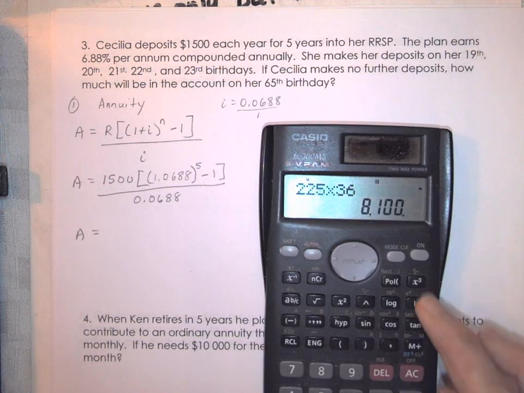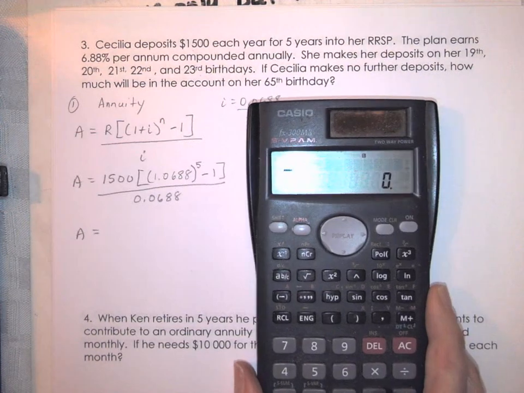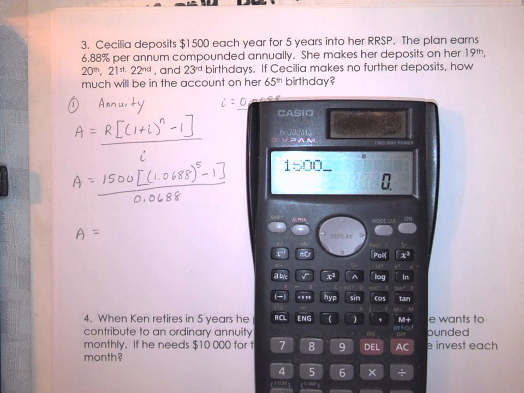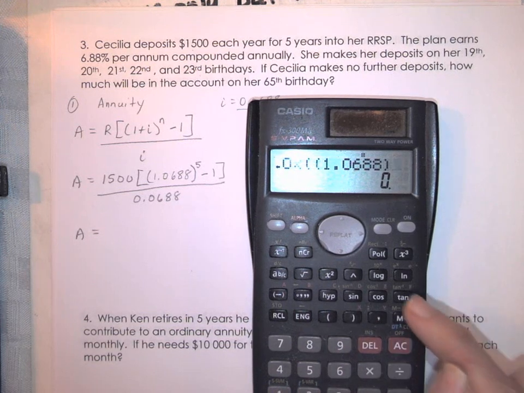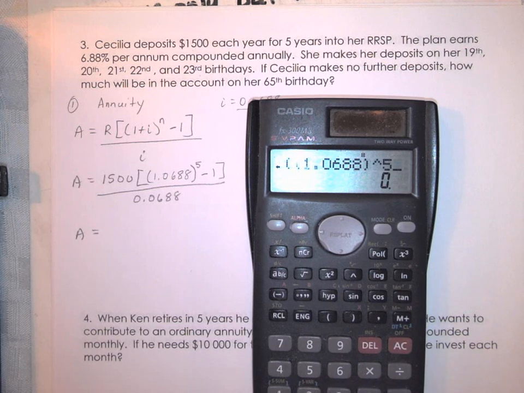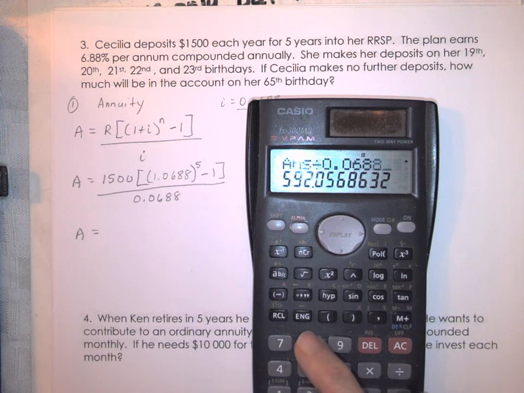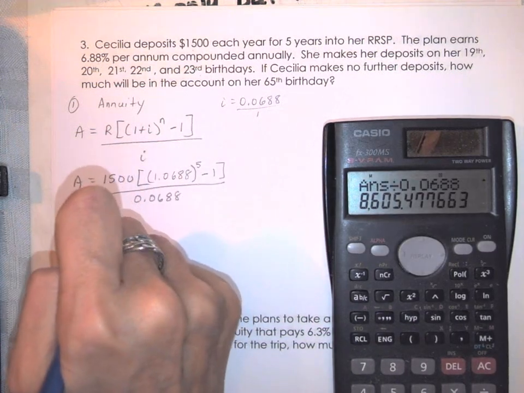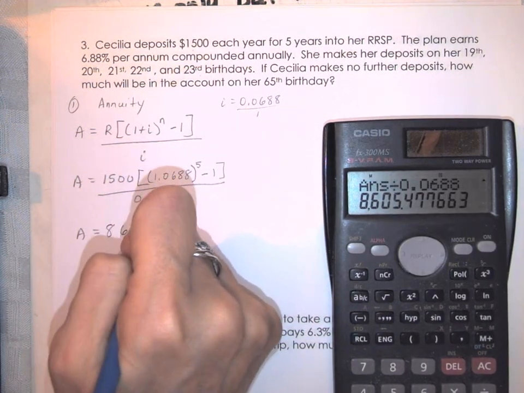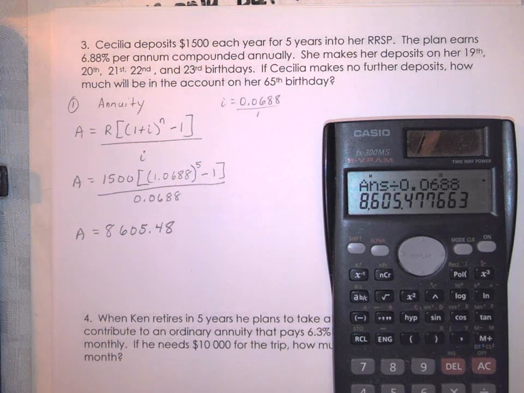So now I'm going to get my calculator out and I'm going to do 1,500 times opening bracket 1.0688 closing bracket to the power of 5 minus 1 closing bracket equals divided by 0.0688 equals. And that's going to give us $8,605.48.